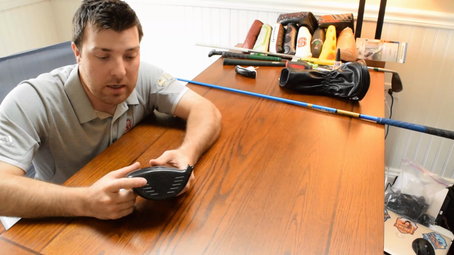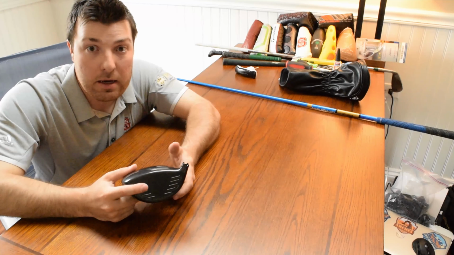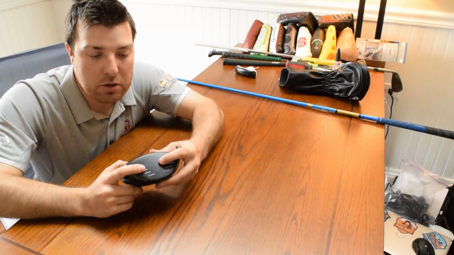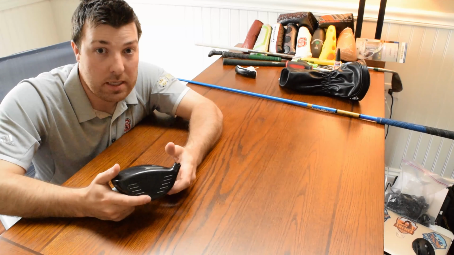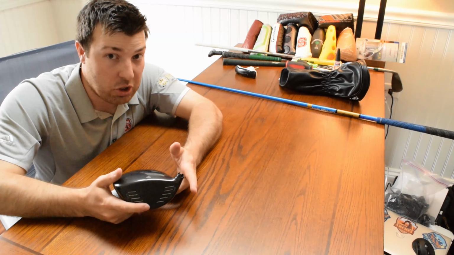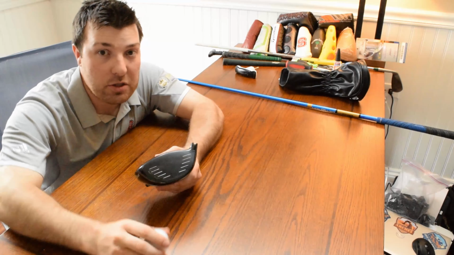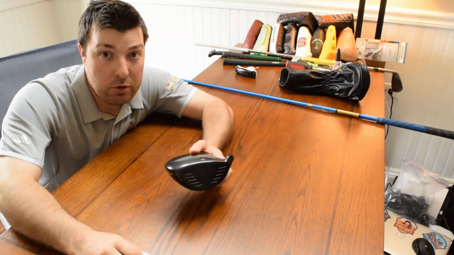So what he actually ended up doing, and this is just through practice, I'm not sure if he knew this or not, he may have, but he actually learned to miss it more towards the heel. Because if he missed it more towards the heel, that would actually straighten out his shot.